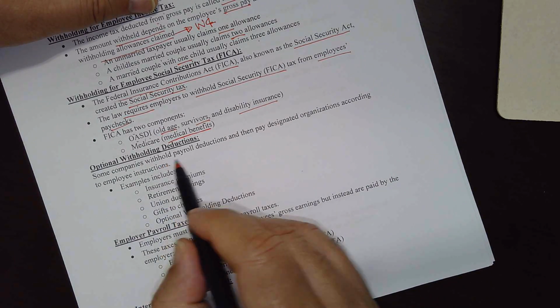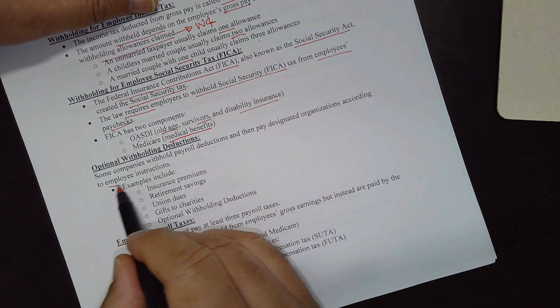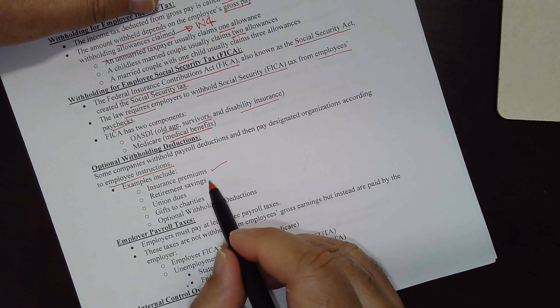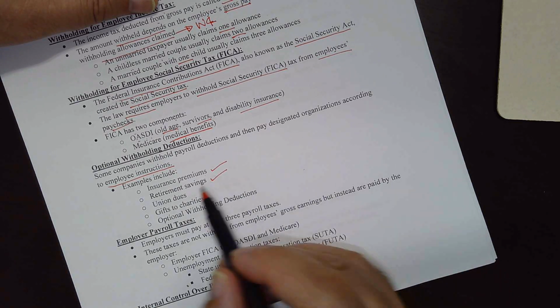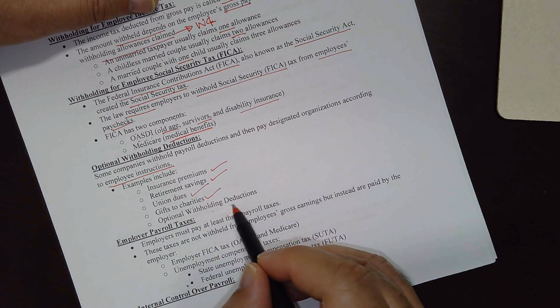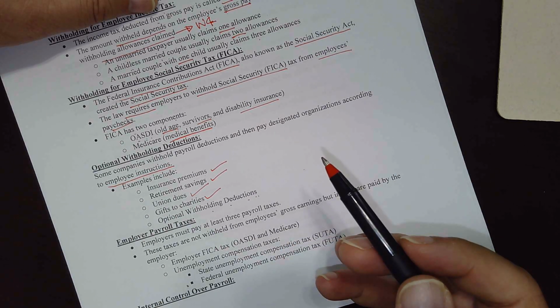Some companies withhold payroll deductions and they pay a designated organization according to employee instruction. It could be insurance premium for your health insurance, retirement savings for your 401k, union dues, gifts to charities, and optional withholding deductions. That could be for other things.